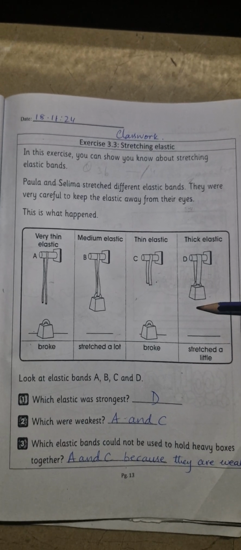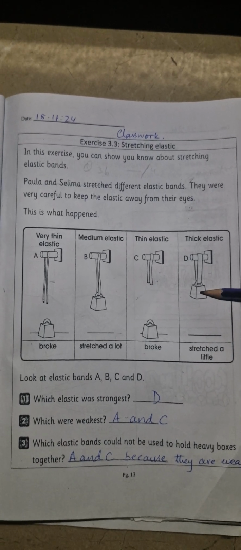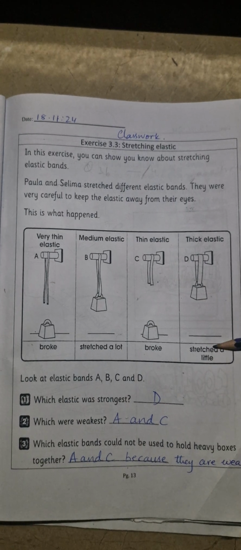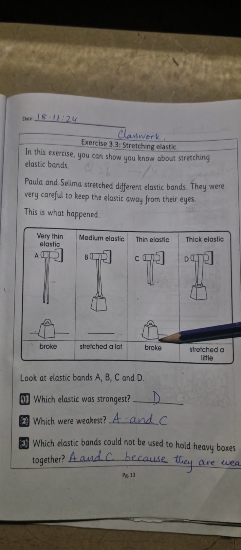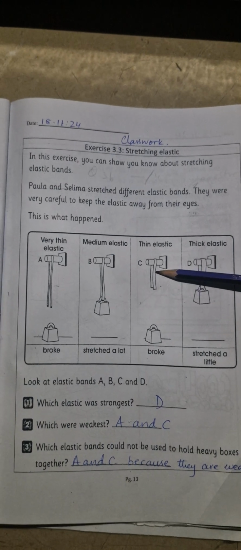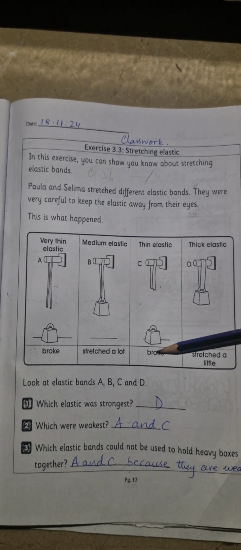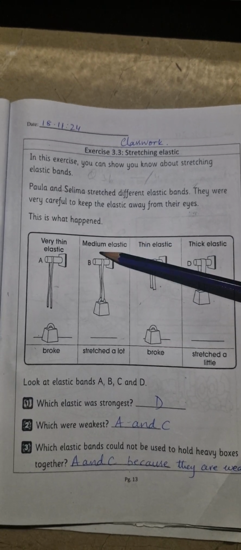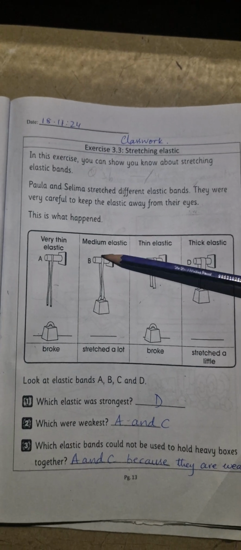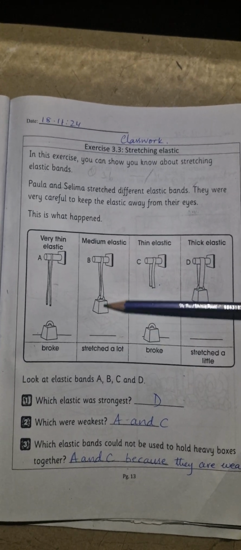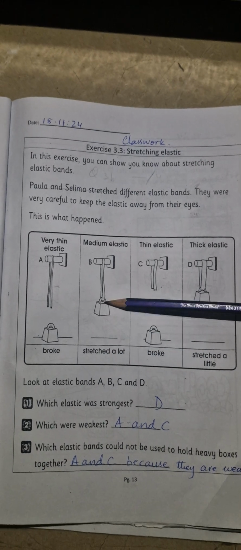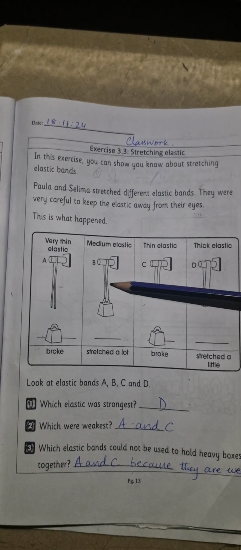D is holding the weight and it is stretched very little. Look at C. It is broken. Elastic was thin, so it is broken. Look at B. Elastic is medium, so it is stretched a lot. It is coming down, but it is not yet broken.